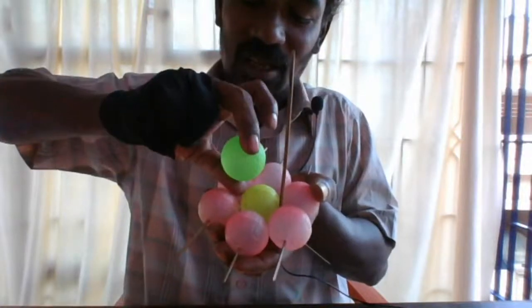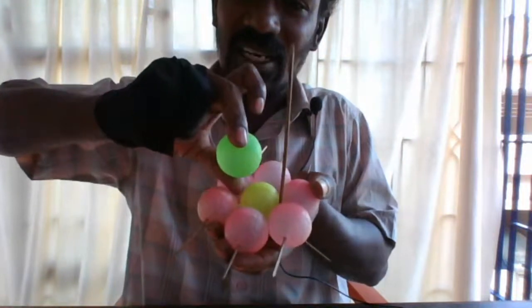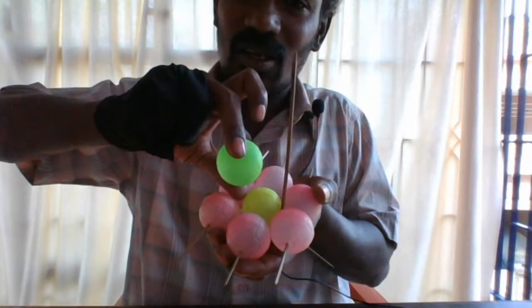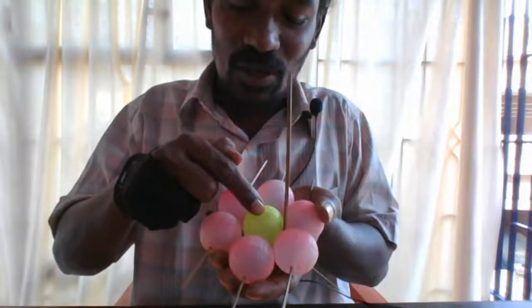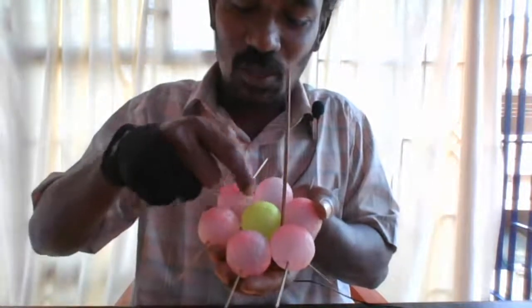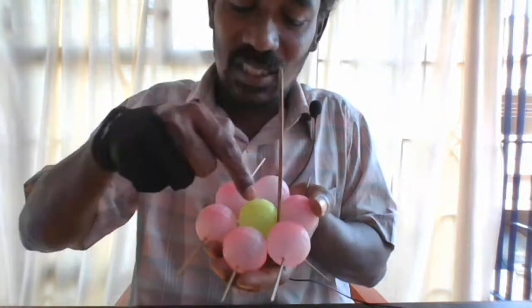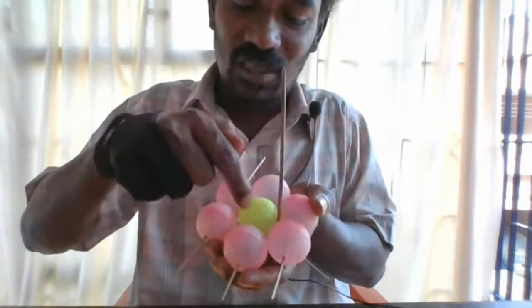Below this, the void that is created is a tetrahedral void. So now we will see. This yellowish green ball is in contact with the 6 whites.